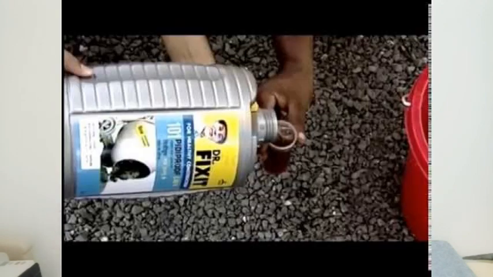And suppose you are adding some mineral admixtures, say chemical admixtures like Dr. Fixit, which nowadays are coming in the market. For waterproofing they make use of that chemical admixture.